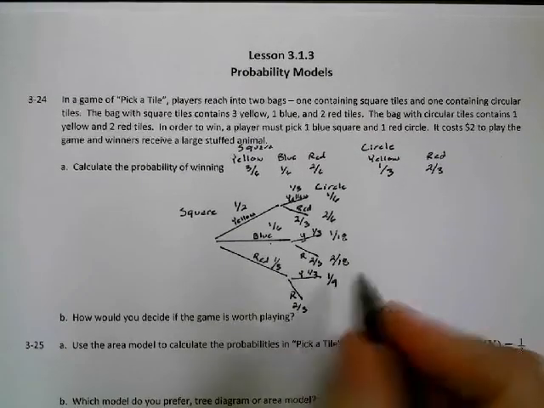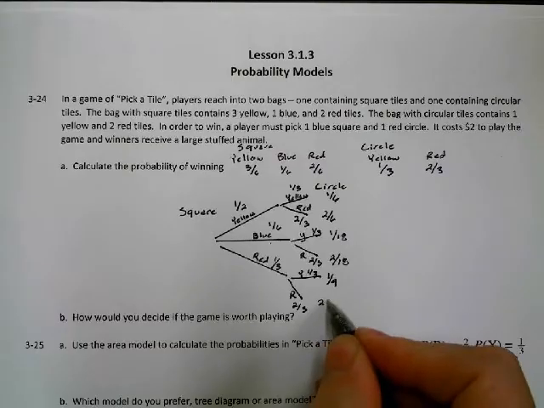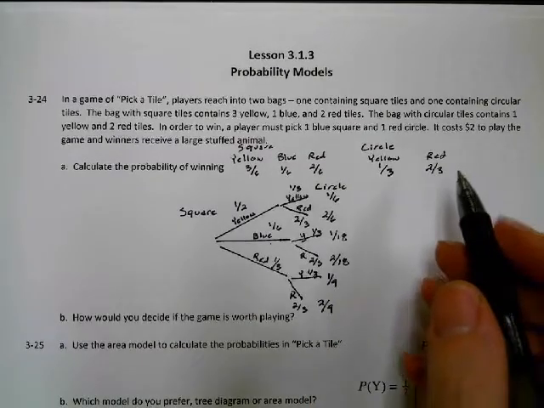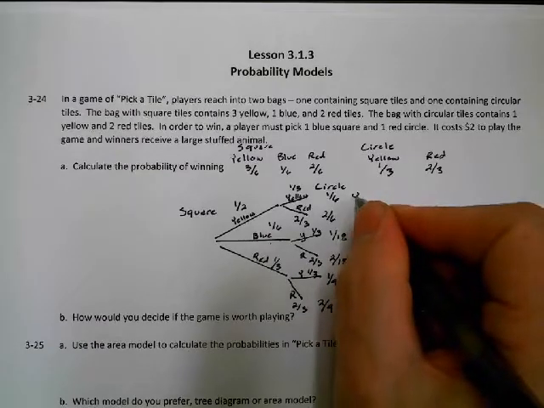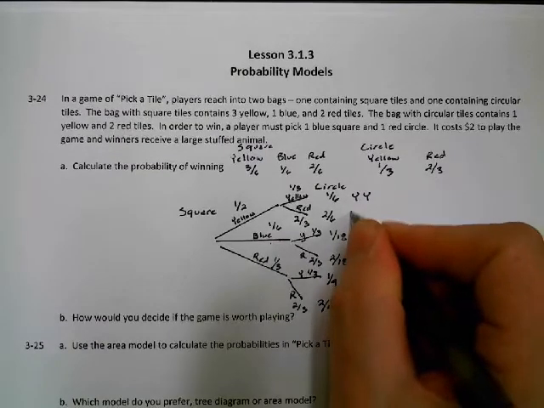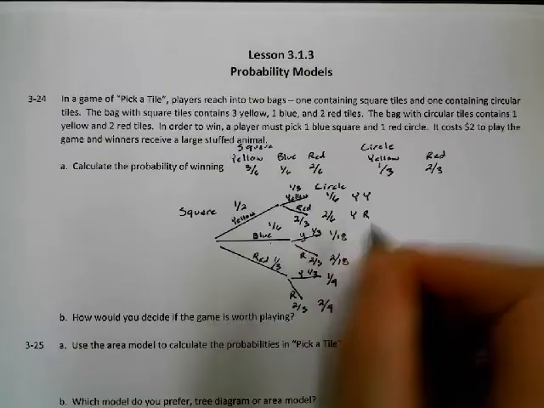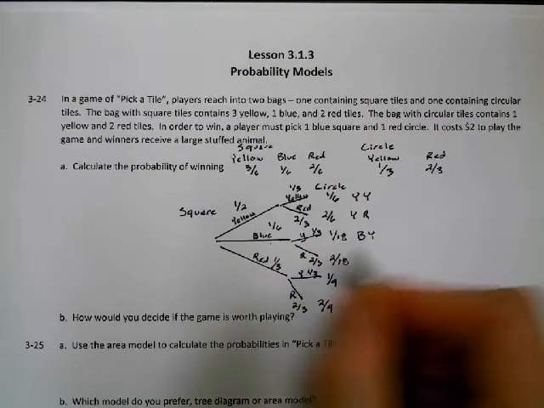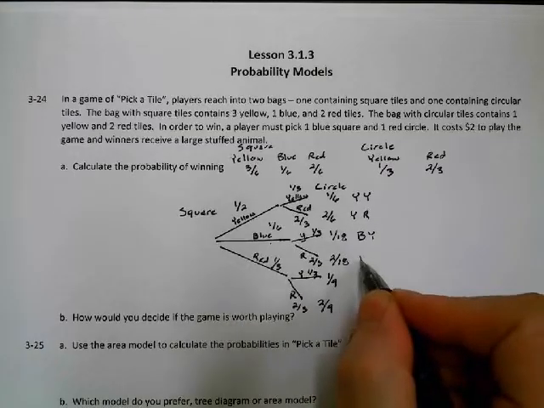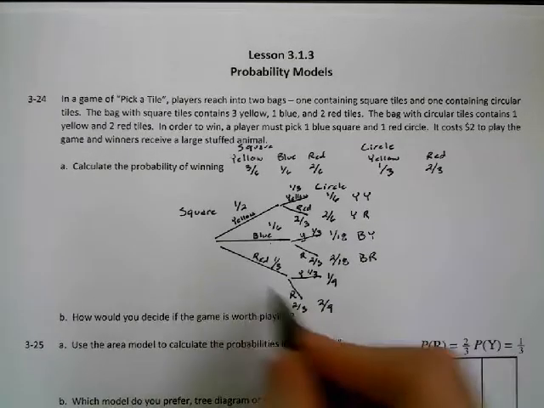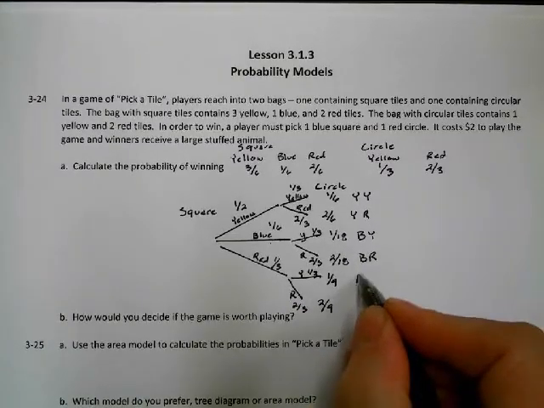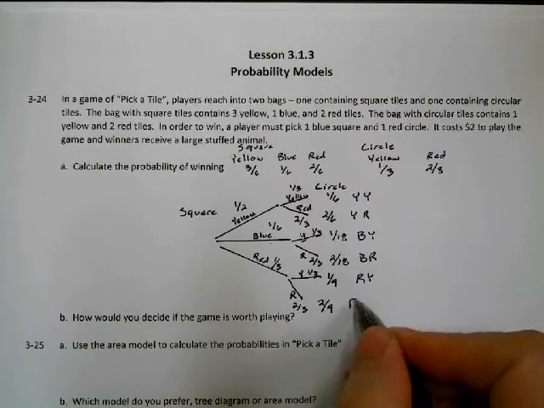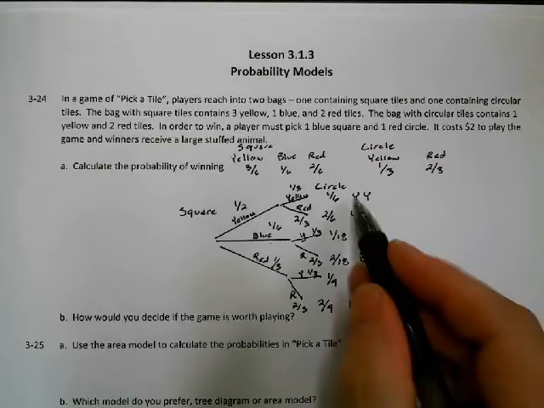1/3 times 2/3 is 2/9. All right. So these are our sample space outcomes. This one is yellow, then yellow. This one is yellow, then red. This one is blue, then yellow. This one is blue, then red. This one's red, then yellow. And this one is red, then red. So first one square, second one circle.